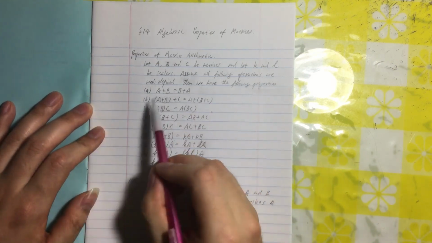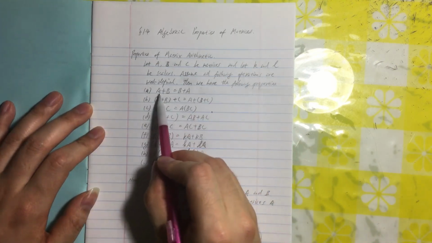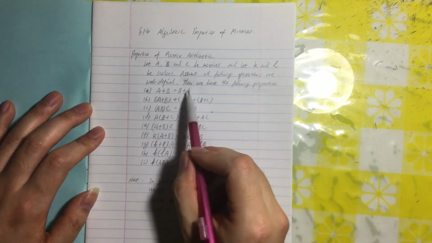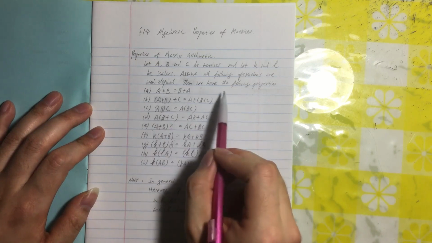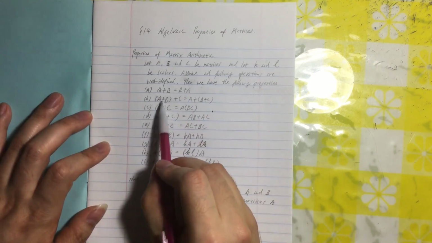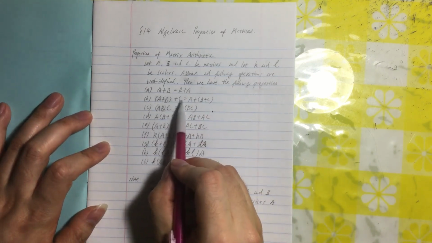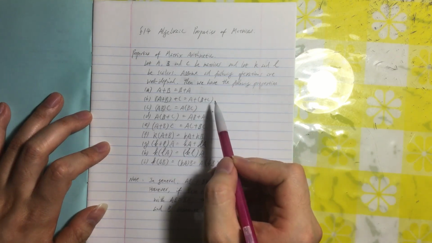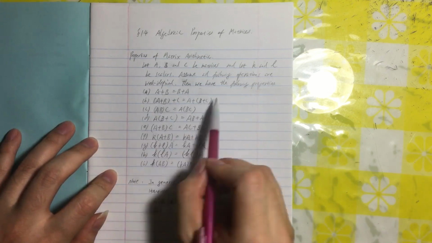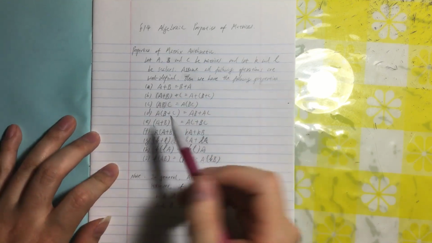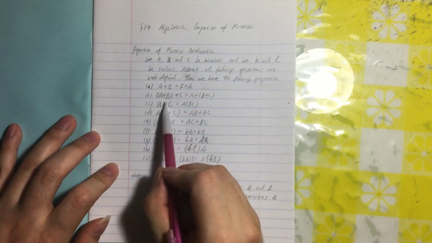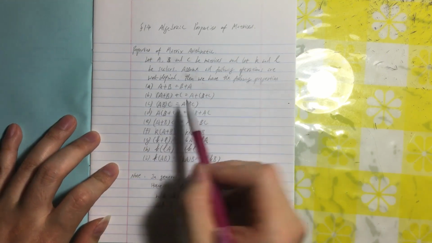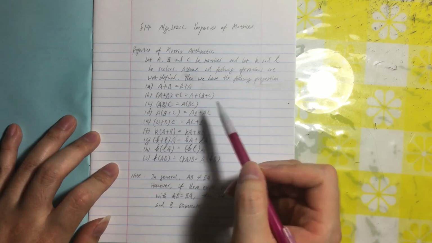First property, matrices A plus B equal to B plus A. That's called the commutative law of matrix addition. Next, matrix A plus B plus C equal to A plus B plus C, grouped differently. That's called the associative law of matrix addition. Next, matrix A times B times C equal to A times B times C, grouped differently. That's called the associative law for matrix multiplication.